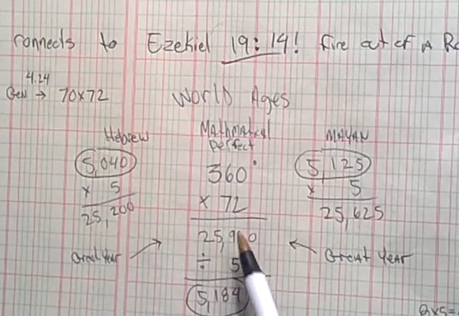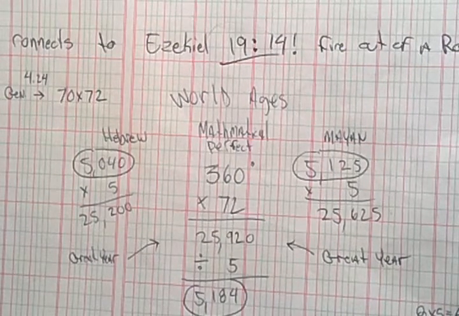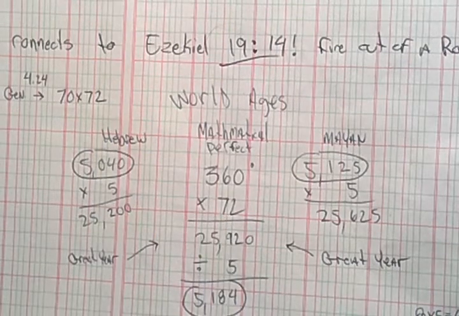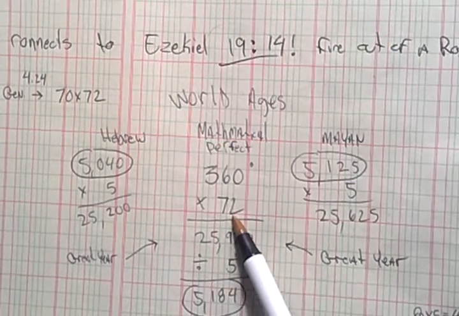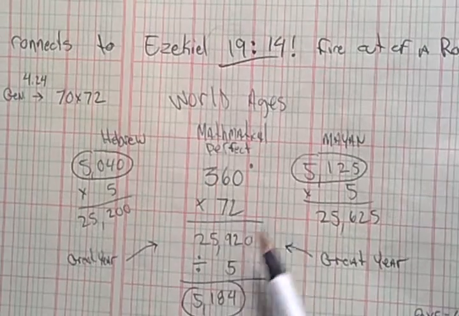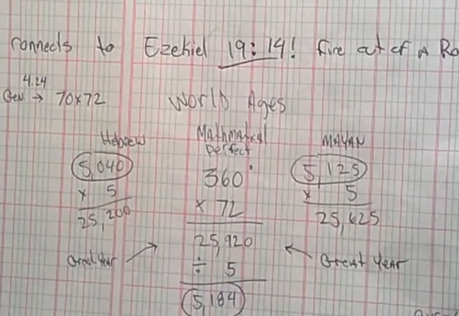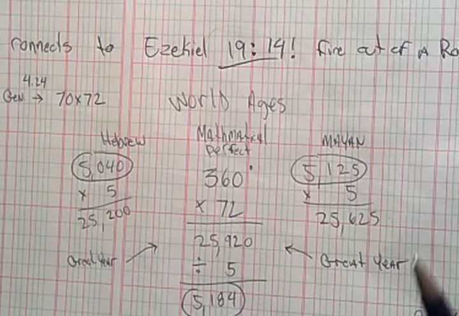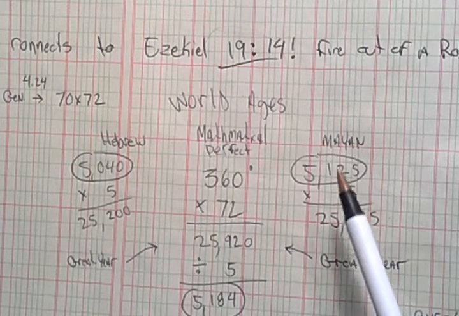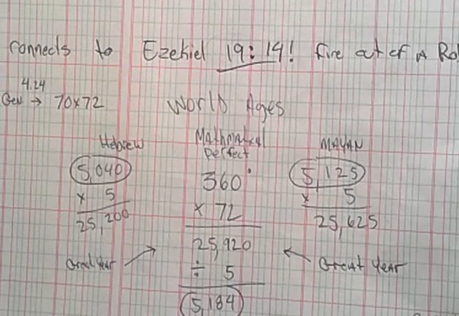Well, discovering this information against the mathematical perfect of the 360 against the 72 concerned with the precession is giving us the true reason why this should be rounded to 26,000, because what we find, 72 times 360, just so happens to equal 25,920 years. The exact same thing that we see these world ages themselves are alluding to.